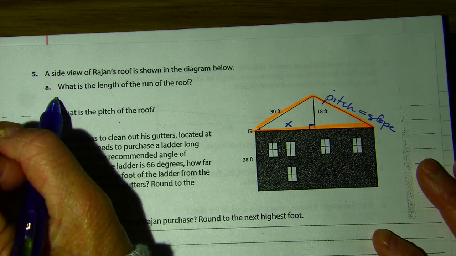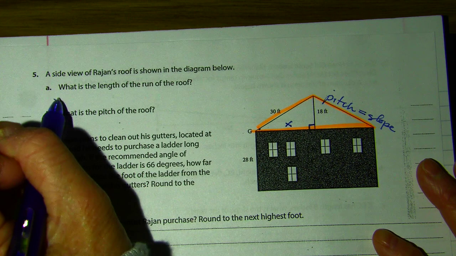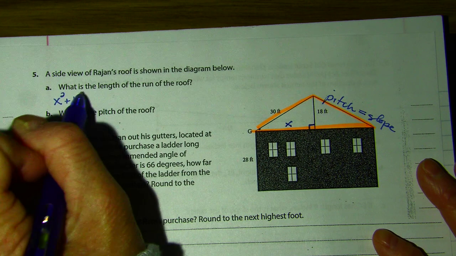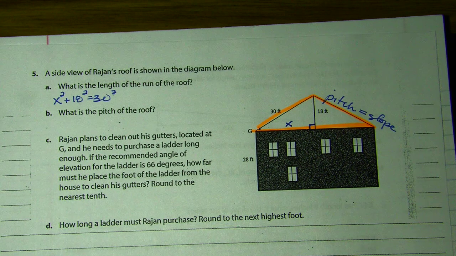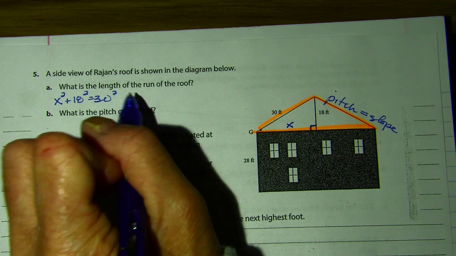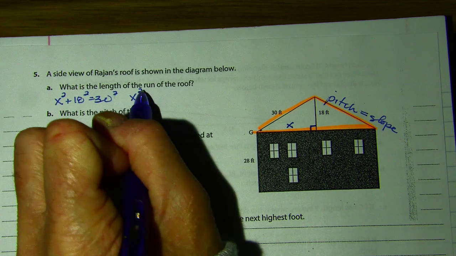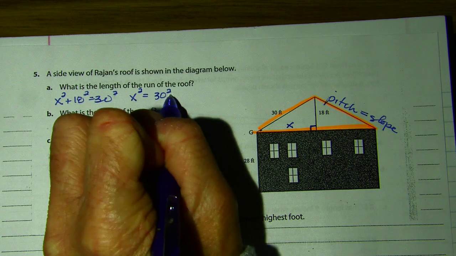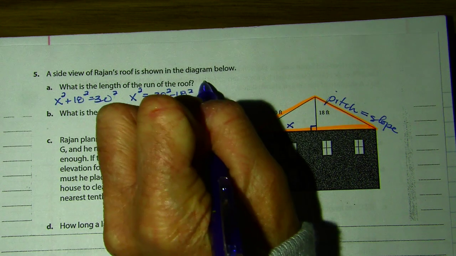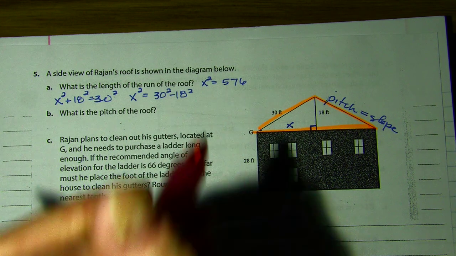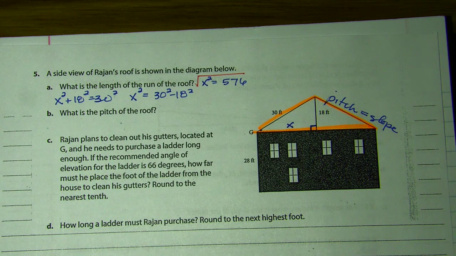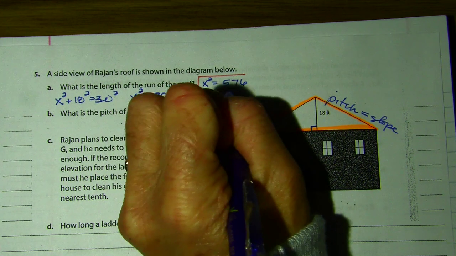So I have my legs: x squared plus 18 squared equals 30 squared. So this one is slightly different. I'm actually going to subtract, right? 30 squared minus 18 squared. So I got x squared equals 576. Take the square root, and I get x equals 24.